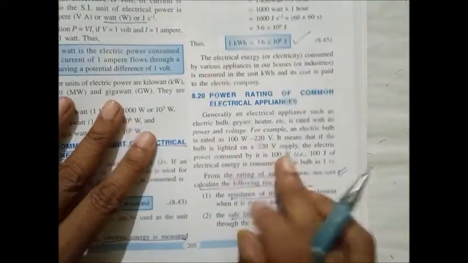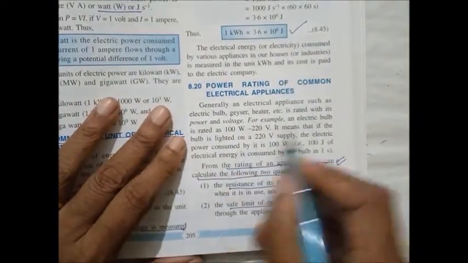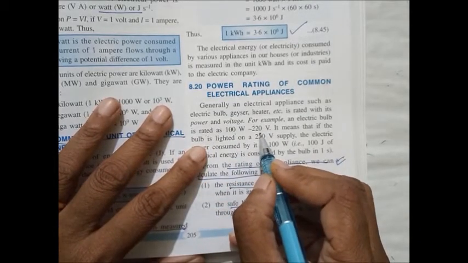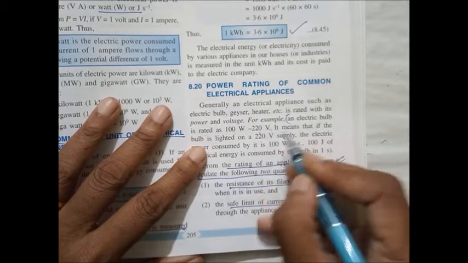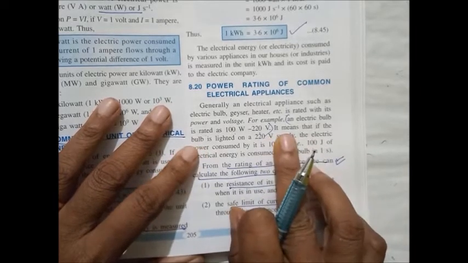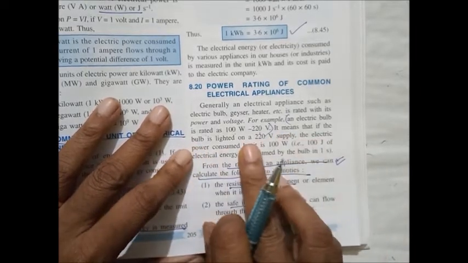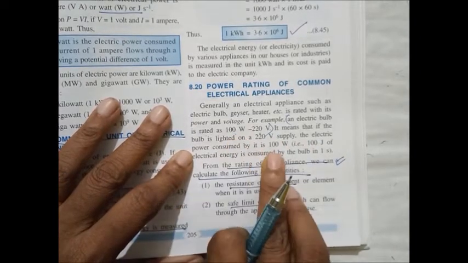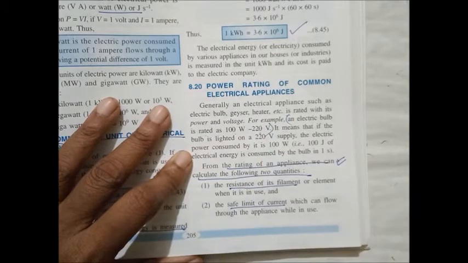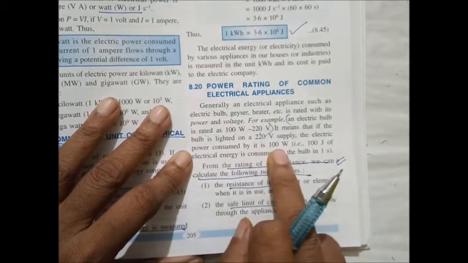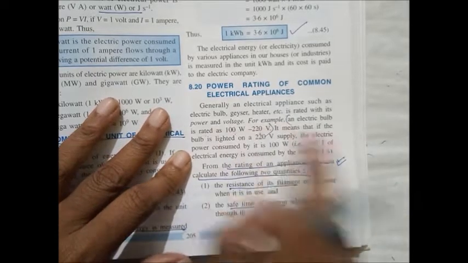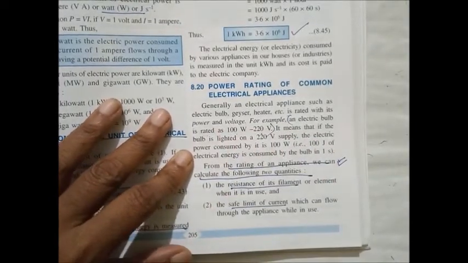Another kind of question they ask is, what do you mean by an electric bulb is rated 100 watt, 220 volt? What do you mean by this? It means, what you will write, if the bulb is lighted on a 220 volt supply, the power consumed by it is 100 watt. Not energy, it is power. The power consumed by it is 100 watt. So that is the information that it gives.